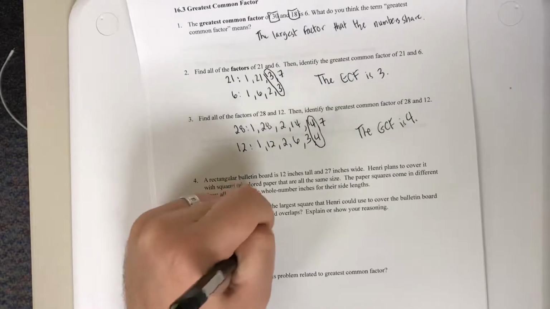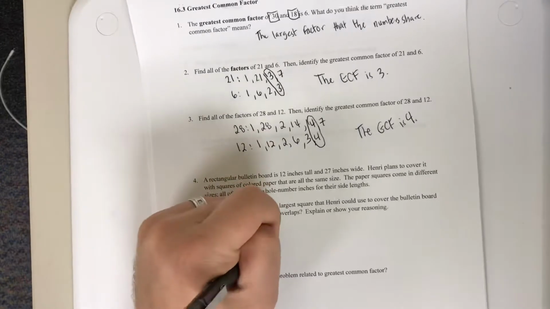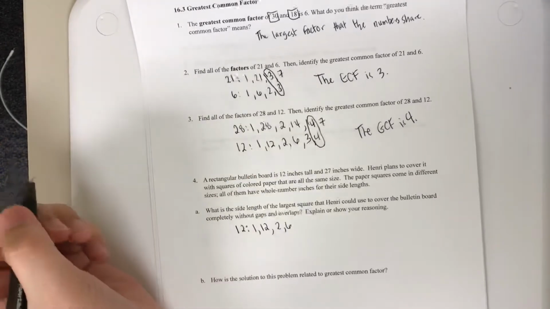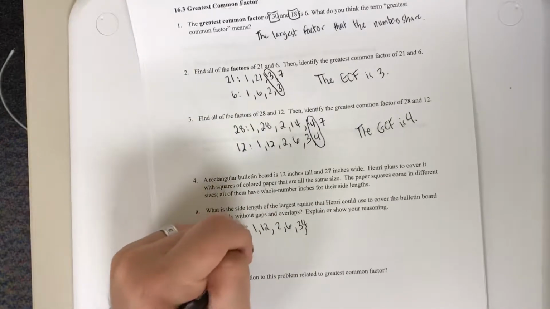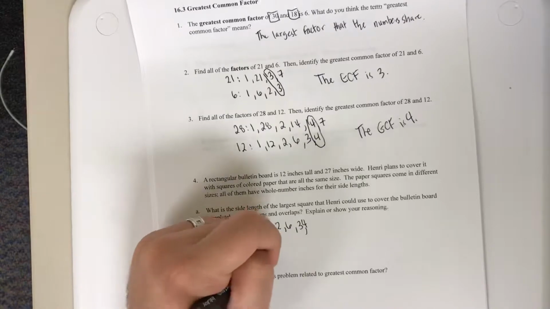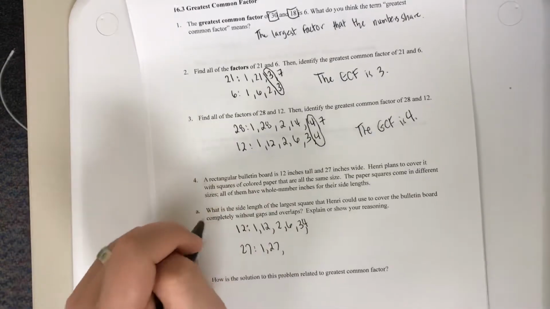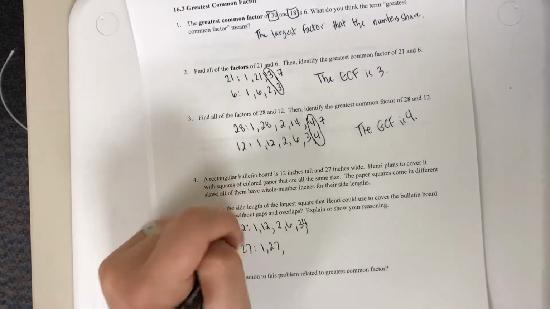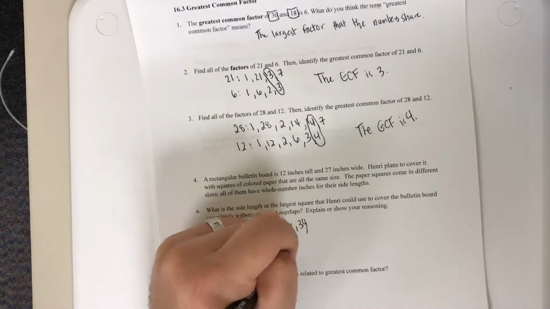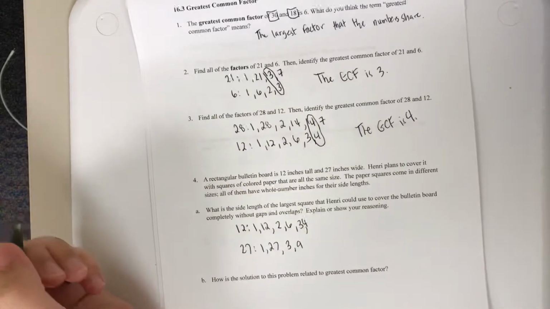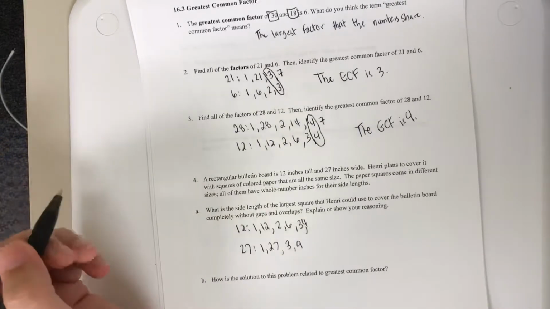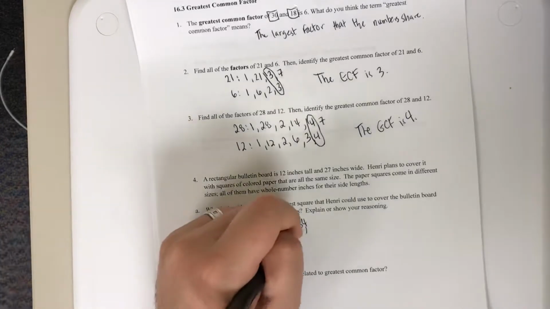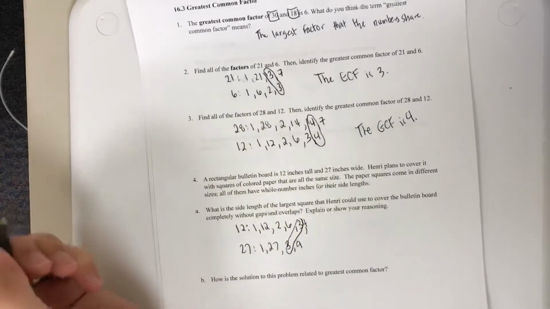Factors of 12, 1 and 12. And I just did this up top, 2 and 6, right? And 3 and 4. And then for 27, right? 1 and 27. 7 plus 2, so 9, 3 and 9. And then outside of that, that's basically it. That's whole numbers. So the one that they share, right, is 3. So the GCF is 3.